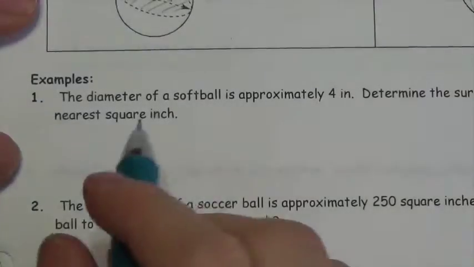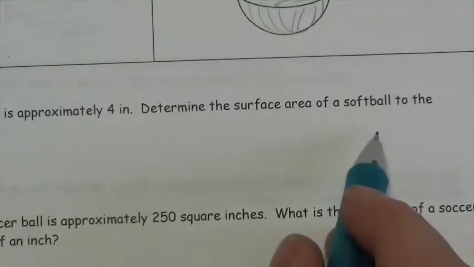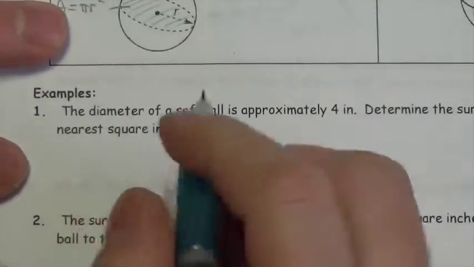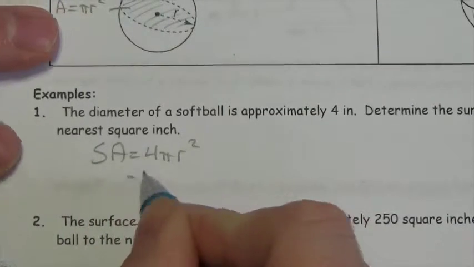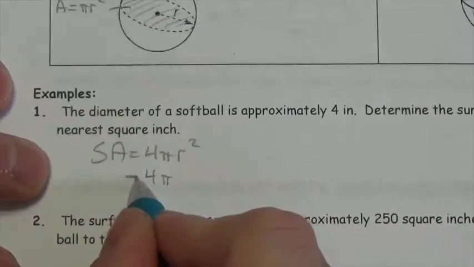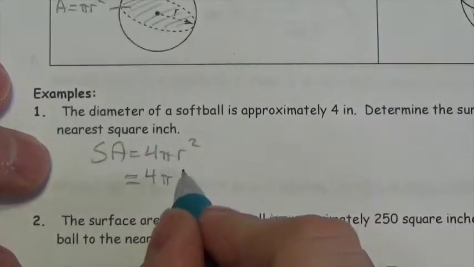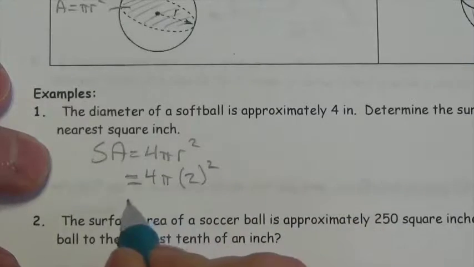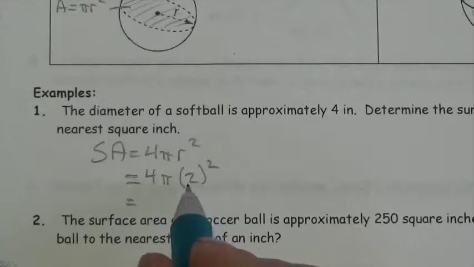So in this question we read that the diameter of a softball is approximately 4 inches. We're going to determine the surface area of the softball to the nearest square inch. Well, that's pretty straightforward, because surface area is simply 4 pi r squared. So what have we got here? 4 pi, and the diameter is 4 inches. Now, that's diameter, so I've got to bear in mind that the radius is only going to be 2 inches.